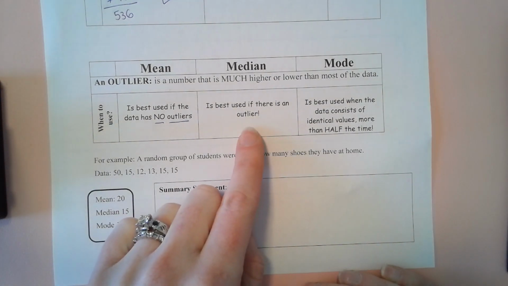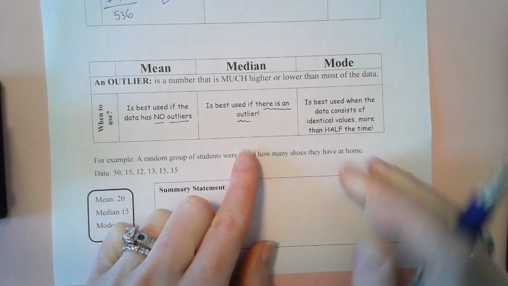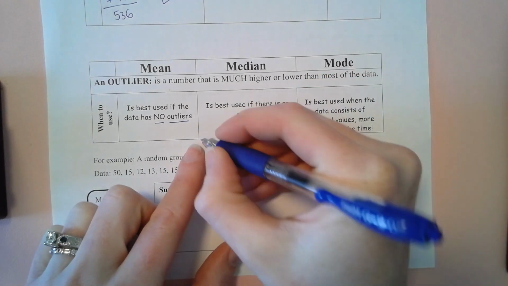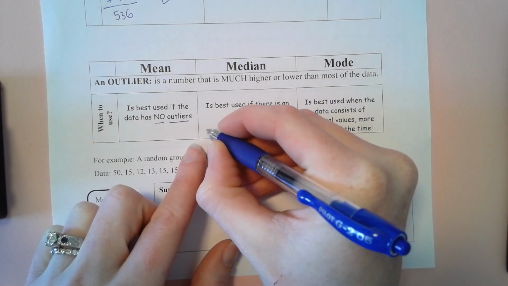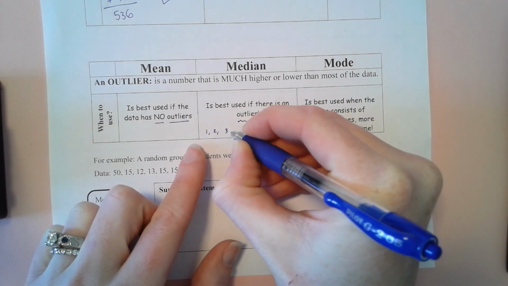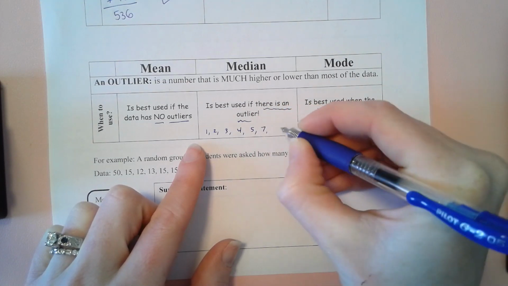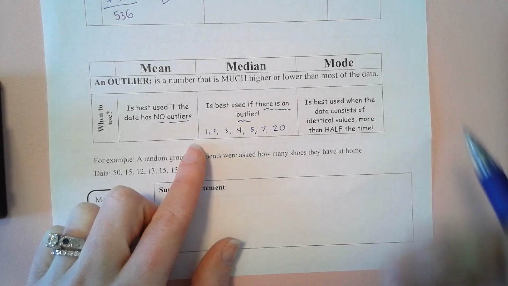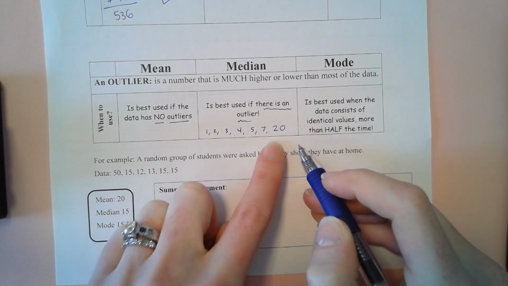When do I use the median? Median is best used if there is an outlier. Why? Well, an outlier, if I have my list of data here, let's say, I don't know, and then like all of a sudden I have like a number like 20, which is clearly much higher than all the rest of these numbers.